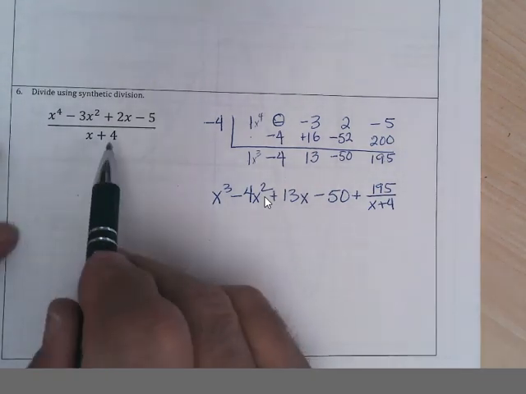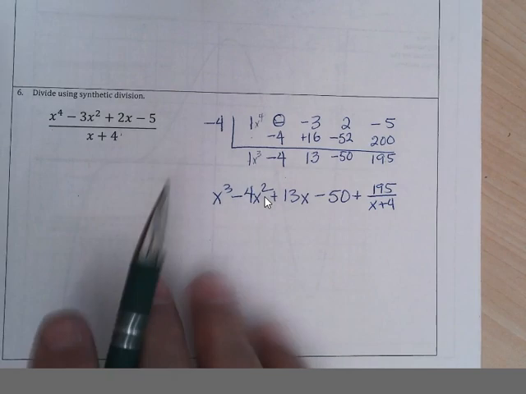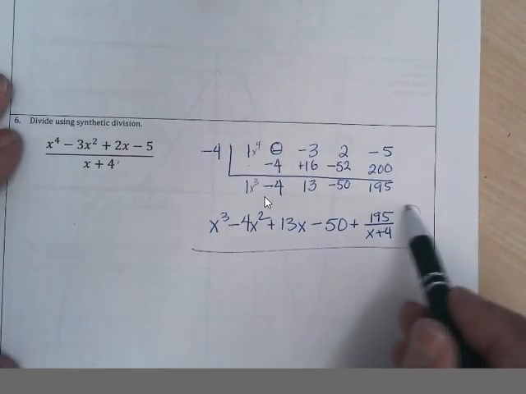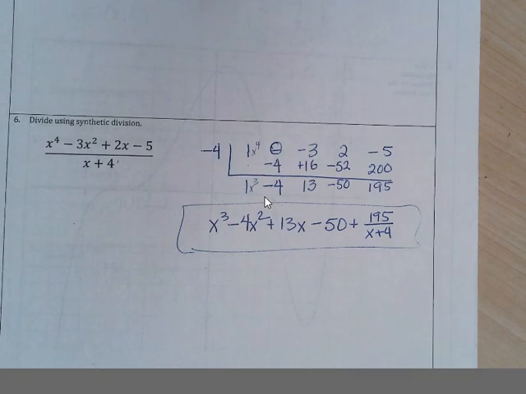Now, you could do long division. You could do this into that, like you did up here. You should get the same answer, so if you want to check yourself.